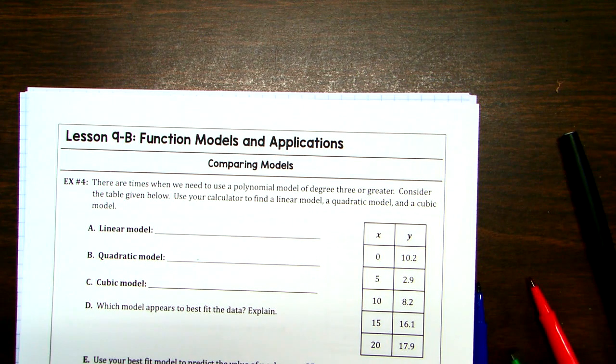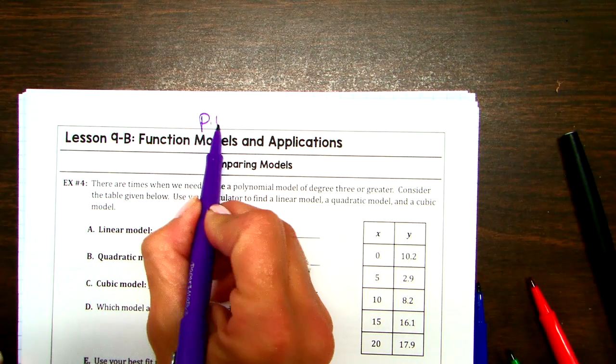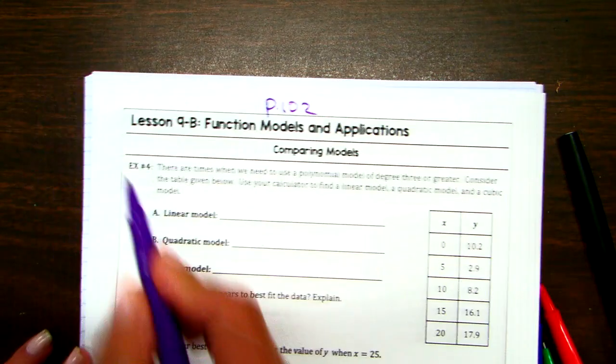What page is this one on? You guys tell me when you get to it. Is it 102? Okay, so it's just the next page, I guess. All right, one last example.